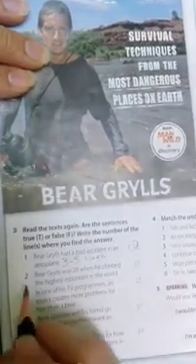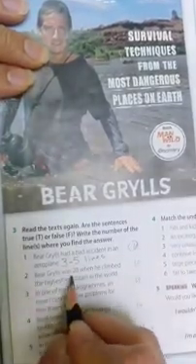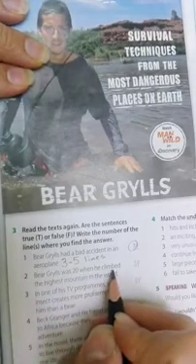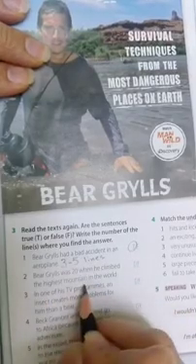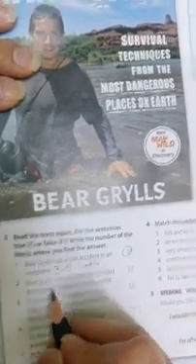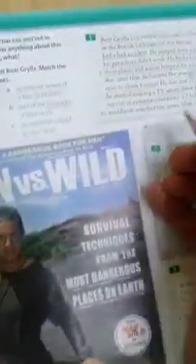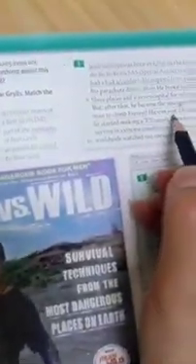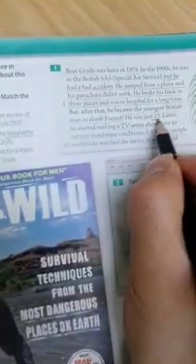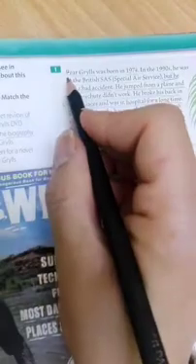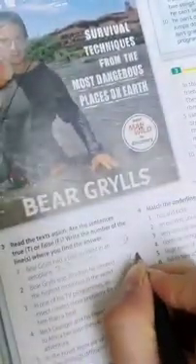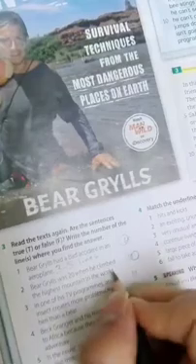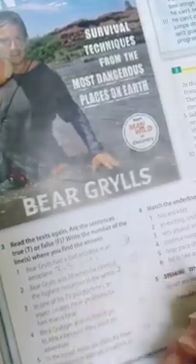Let's continue. Number 2. Bear Grylls was 20 when he climbed the highest mountain in the world. What is the highest mountain in the world? It's Everest. So how old was he? Look, we said that here he was 23. So the answer is false. And what's the number of this line? 1, 2, 3. This is 5, 6, 7. So it's line number 7. We put false here and we write line number 7 here.